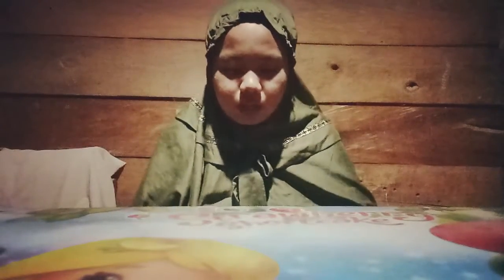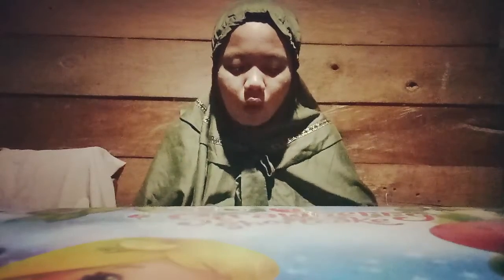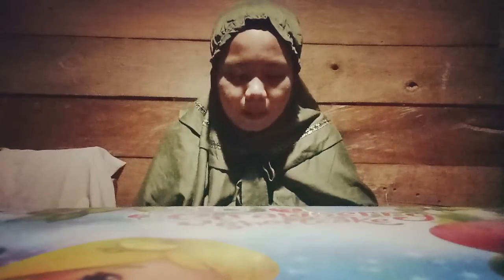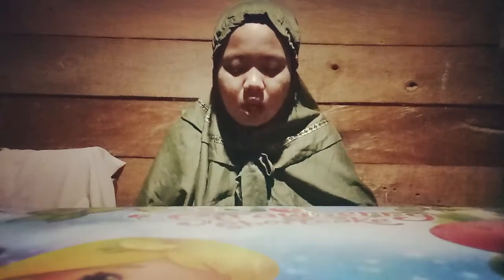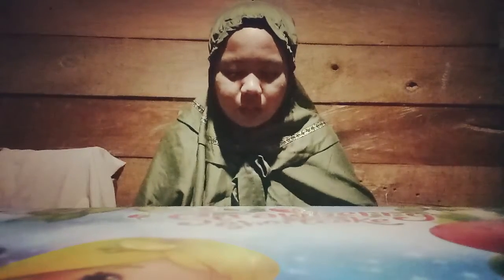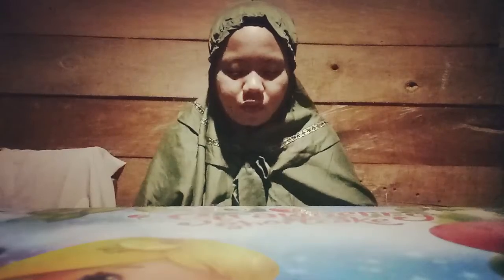The last answer, namely number 4, how is listening skill assessed? Listening tests typically resemble reading comprehension tests, except that the student listens to a passage instead of reading it.